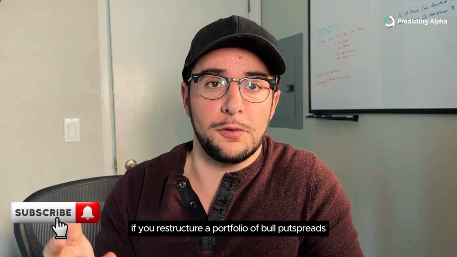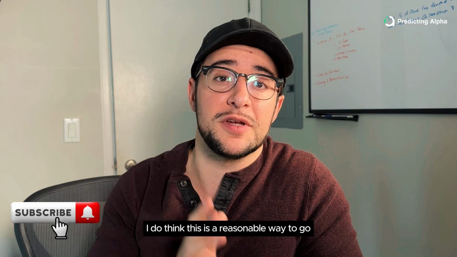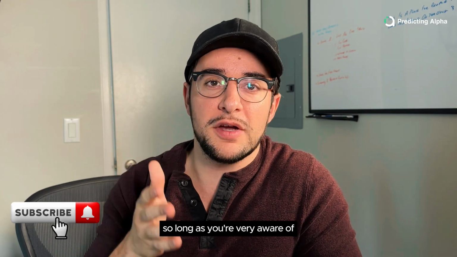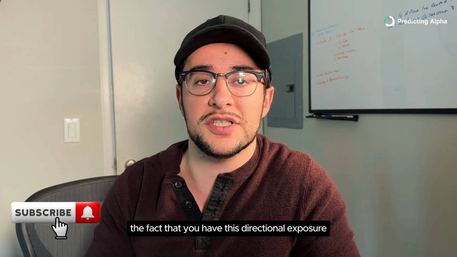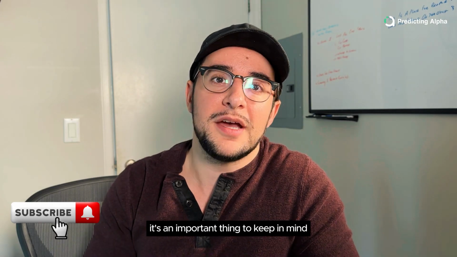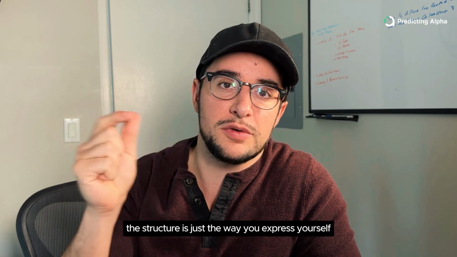If you were to structure a portfolio of bull put spreads, I do think this is a reasonable way to go, so long as you're very aware of the fact that you have this directional exposure. It's an important thing to keep in mind because the structure is just the way you express yourself on the market.